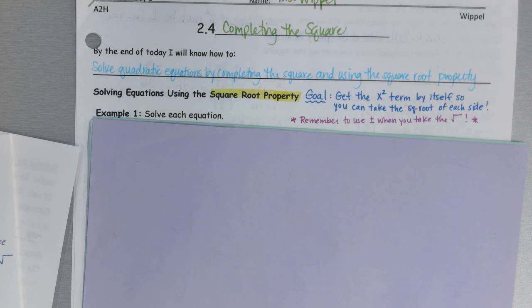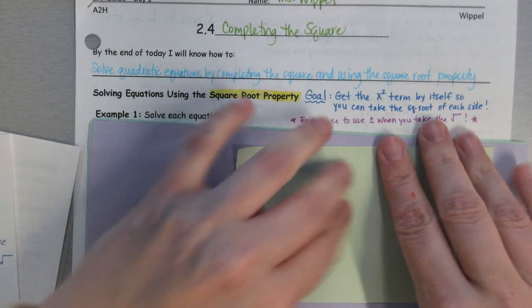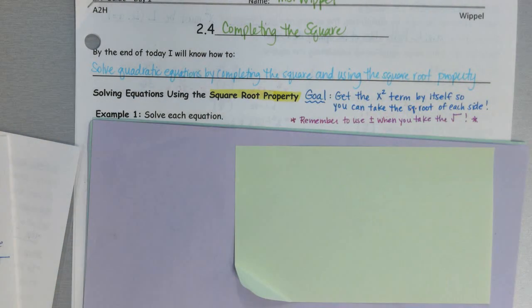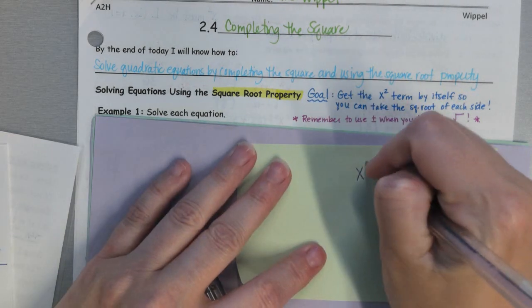Great. Okay, so the first thing we're going to do today is solving using the square root property. So our goal is to get the x squared term by itself. And once you do that, you can take the square root of each side. Okay? Now, when you take the square root, you have to remember to put the plus or minus in front. And let's talk about why that is. You don't have to write this one down, just pay attention. So we're just going to do a simple example.